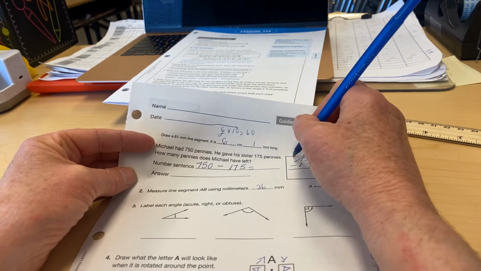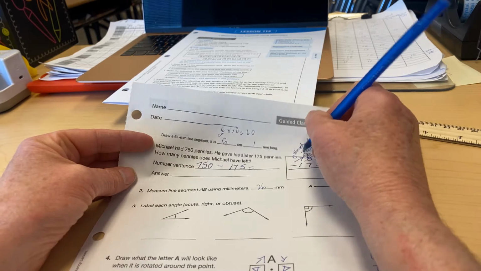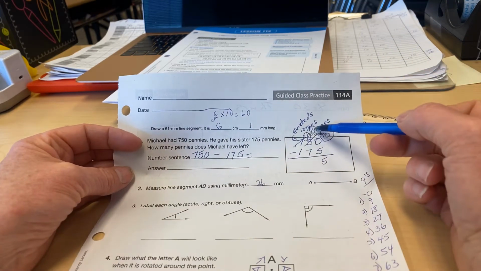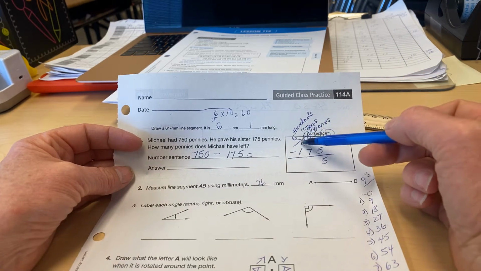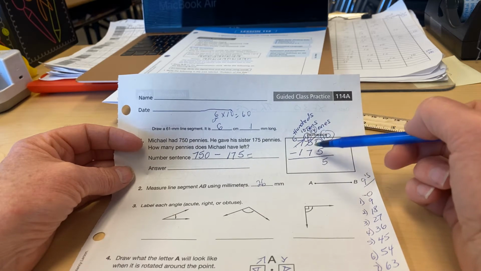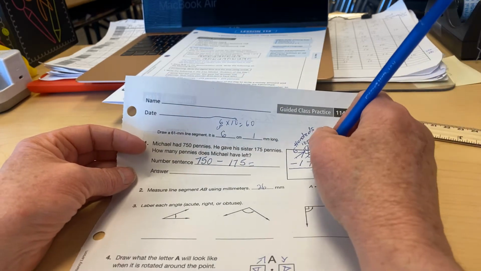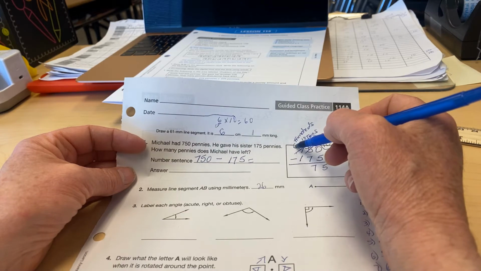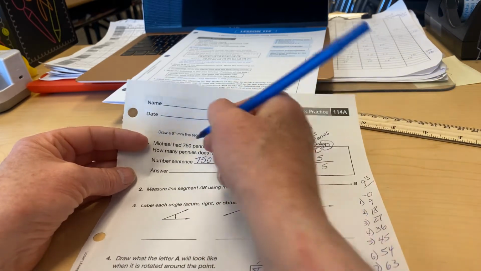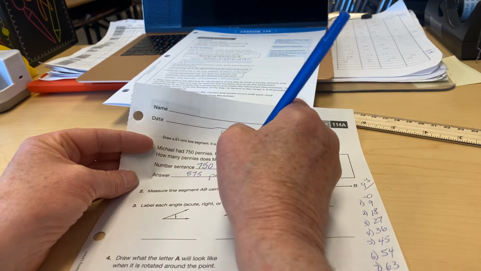So 7 now turns into a 6. And I add 10 to my 4, and it turns into 14. I know there's a lot of writing here, but I have 14. So I turned the 7 into a 6, sent 10 over to the 4, and now it's 14. 14 minus 7. Oh, that's easy. 7 plus 7 is 14, so that's 7. And this one's fine. 6 minus 1 is 5. How many pennies does Michael have left? He has 575 pennies left.